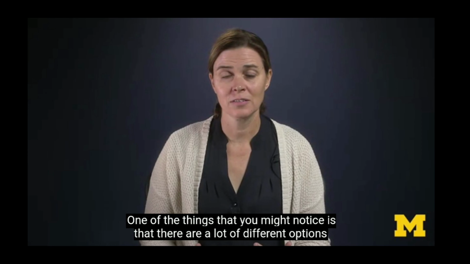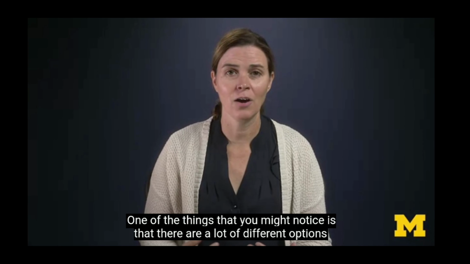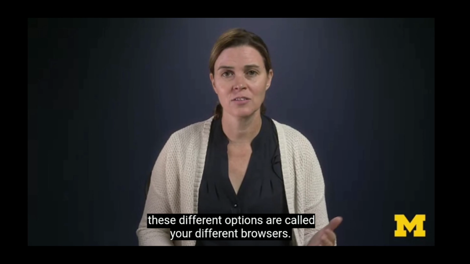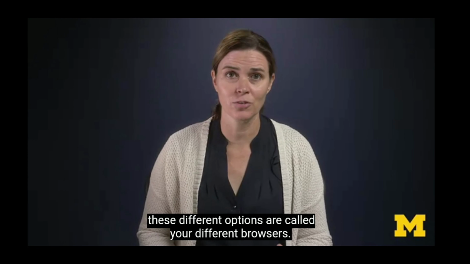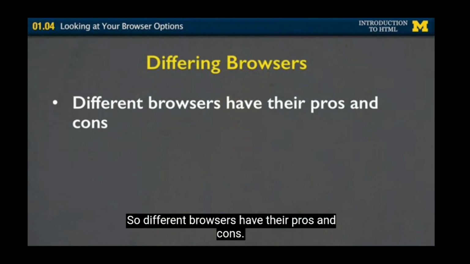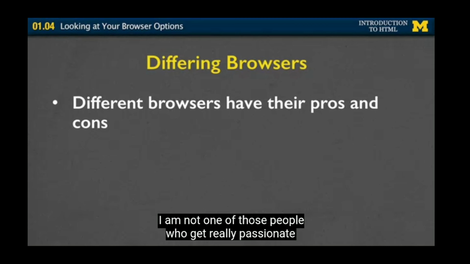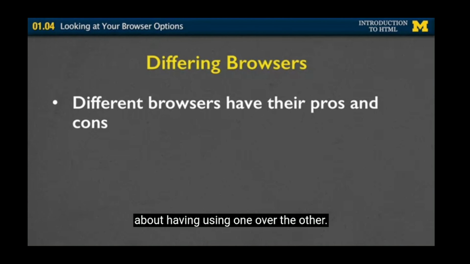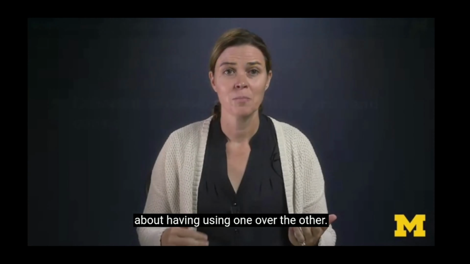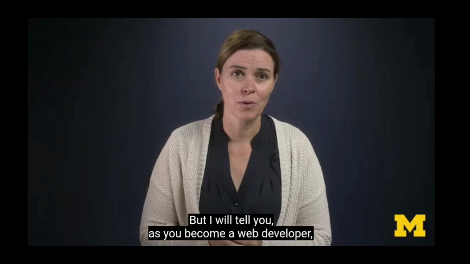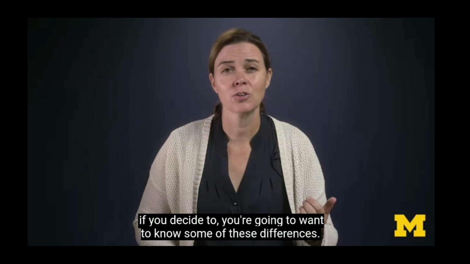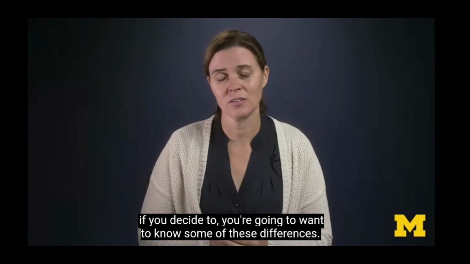Things you might notice is that there are a lot of different options for how you can view web pages. And these different options are called your different browsers. So, different browsers have their pros and cons. I am not one of those people who gets really passionate about using one over the other. But I will tell you, as you become a web developer, if you decide to, you're going to want to know some of these differences.